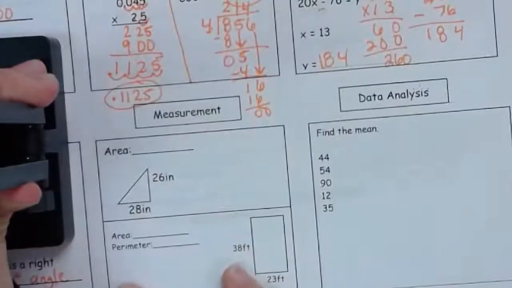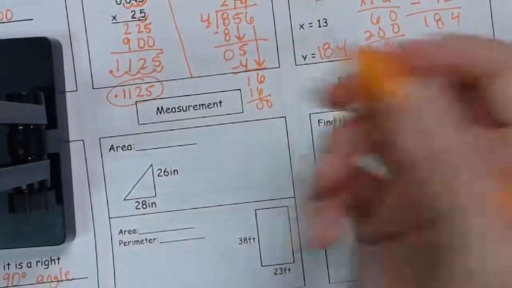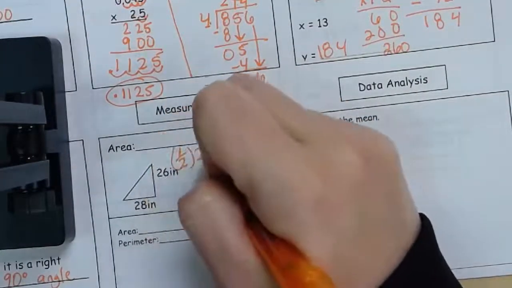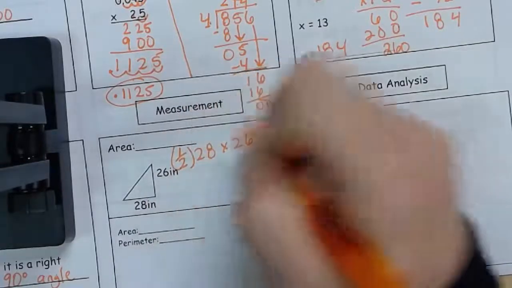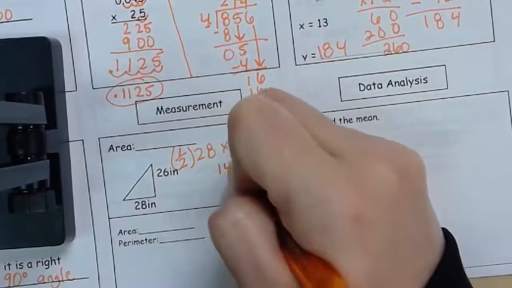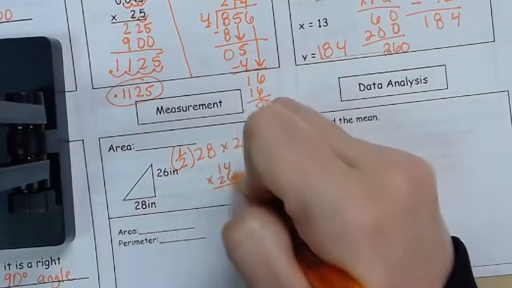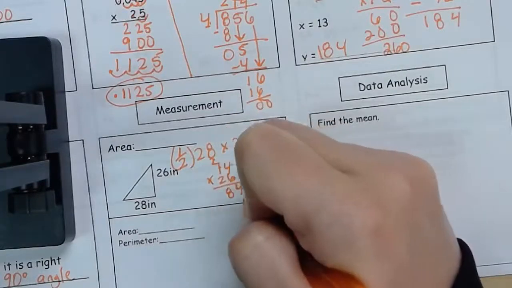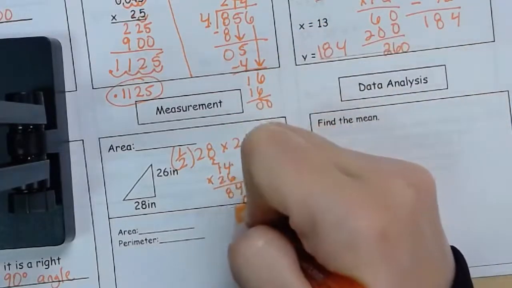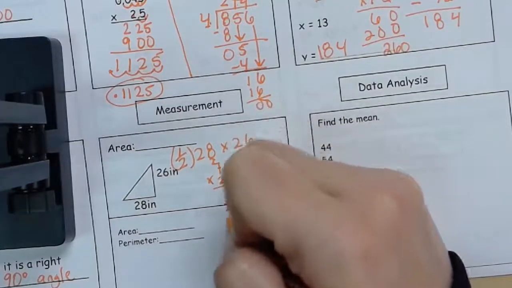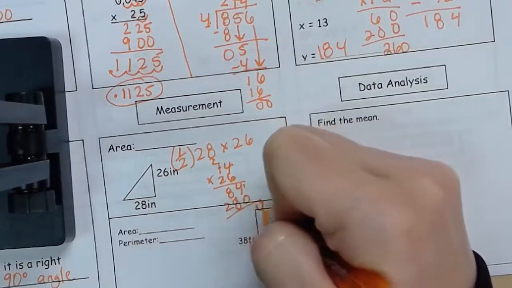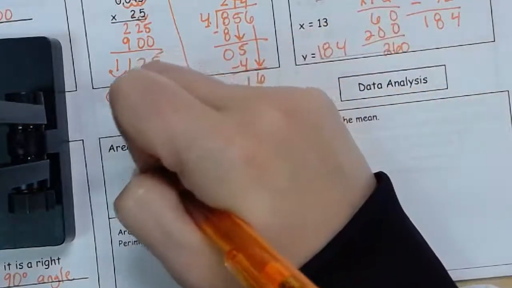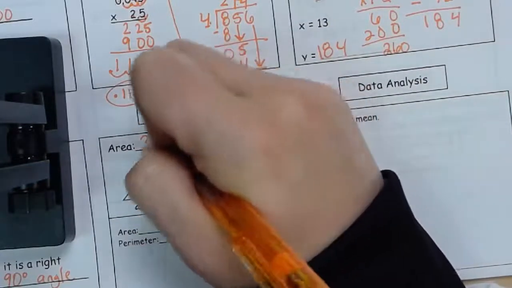We're still working on area of a triangle. So we can do 1/2 base times height, so 1/2 of 28 times 26. I know that half of 28 is 14, so 14 times 26. 4 times 6 is 24. 6 times 1 is 6, plus 2 is 8. Placeholder, 2 times 4 is 8. 2 times 1 is 2. 4 plus 0 is 4. 8 plus 8 is 16. 2 plus 1 is 3. So 364 inches squared.